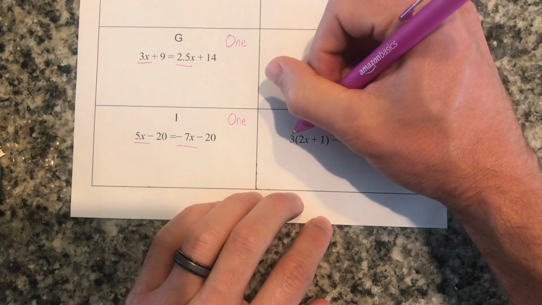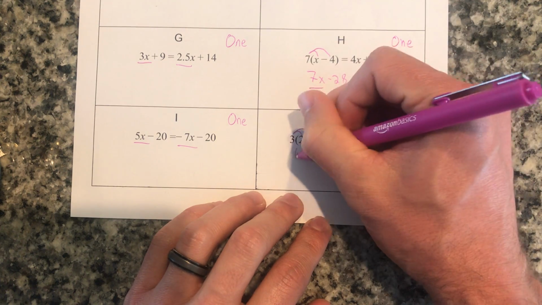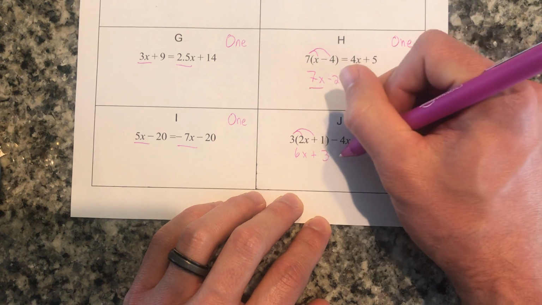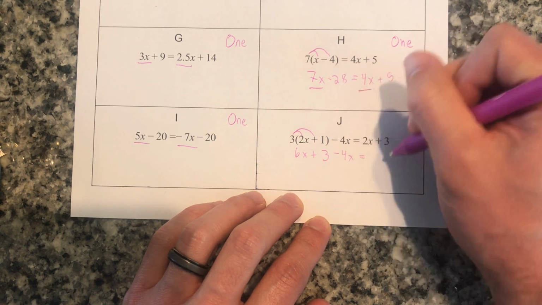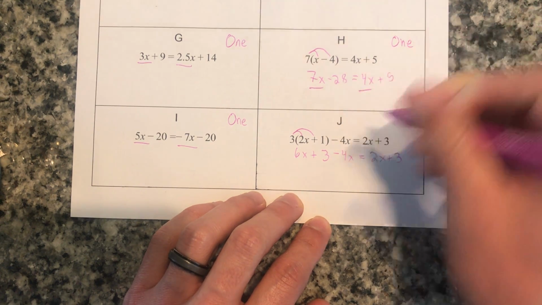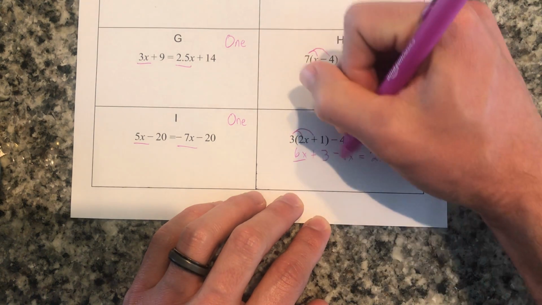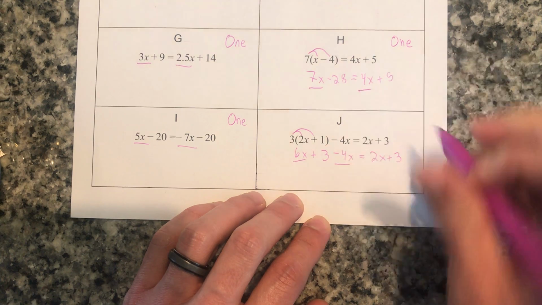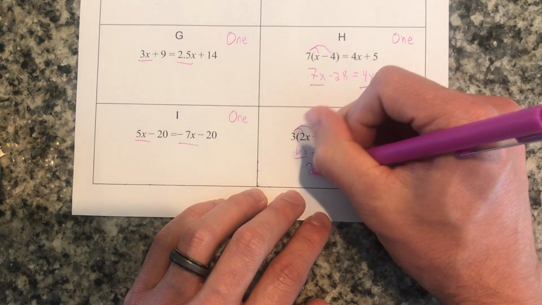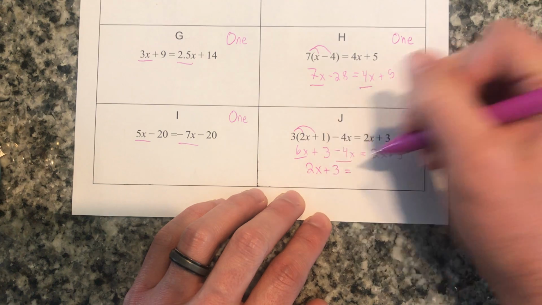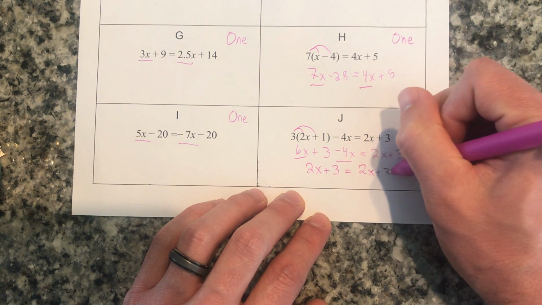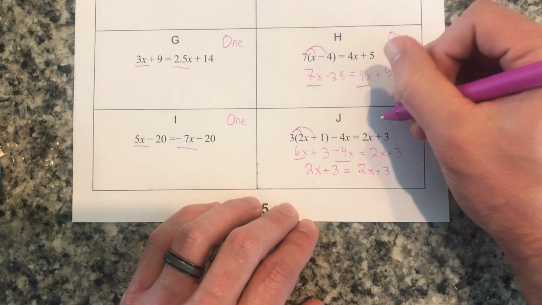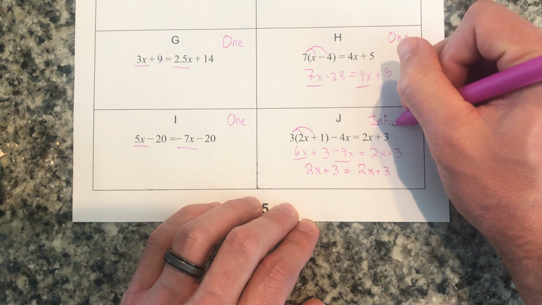And then finally, this one we have to do a little work too. So we have 6x, 3 times 2x is 6x, plus 3 times 1 is 3, minus 4x equals 2x plus 3. To do a little work on the left side, combine these like terms, so we only have one variable over here. 6x minus 4x gets you 2x, so it'd be 2x plus 3 equals 2x plus 3. Well, look at that, you have the same variable terms and the same constants, so we have infinite solutions.